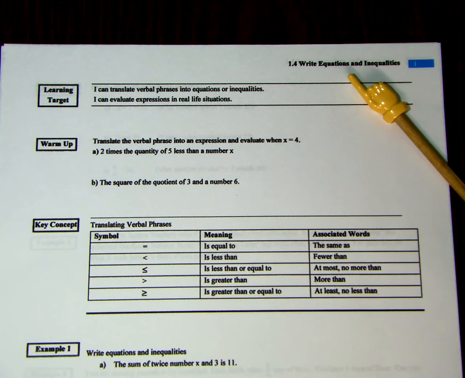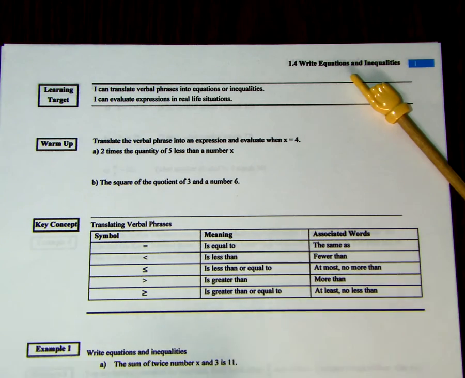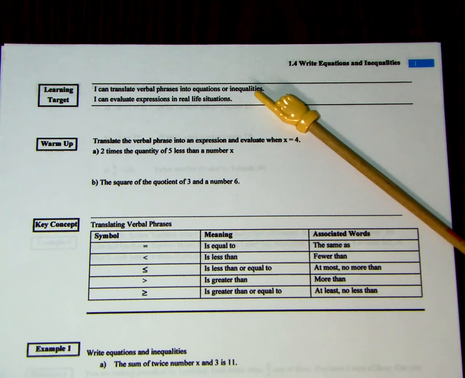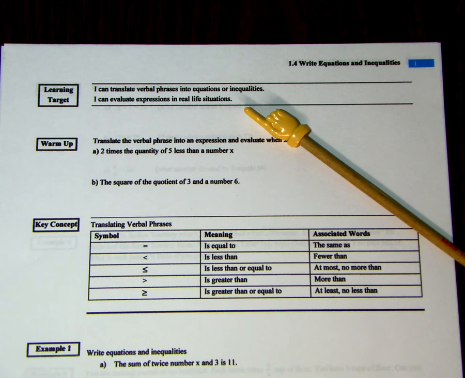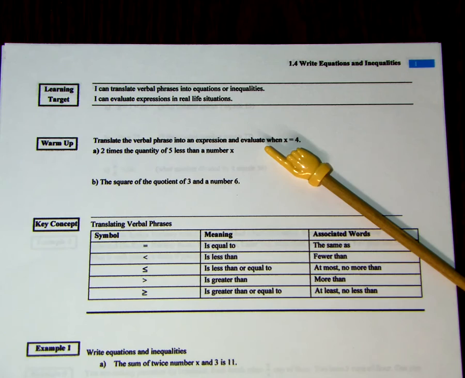This is usually tricky. Students really mess up on the vocabulary, so take this slowly. Again, use your notes when you're working on the homework. Keep checking back. Our learning target: I can translate verbal phrases into equations or inequalities, and I can evaluate expressions in real life situations. So the first thing I'm going to do is let's just jump in with a little bit of a warm-up. You might be able to do some of these.